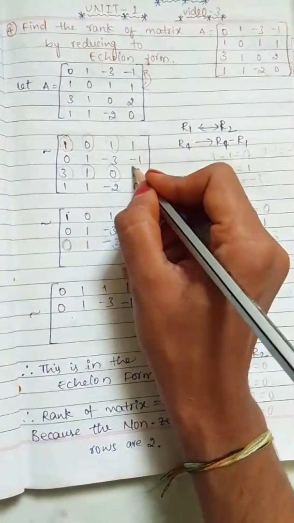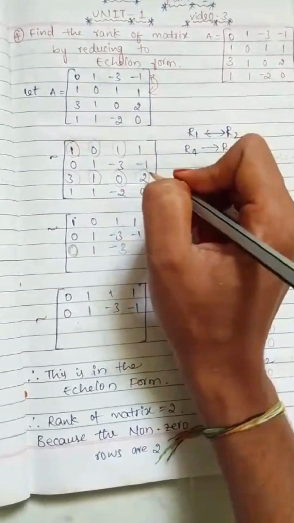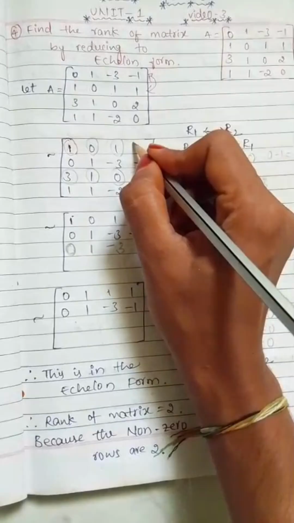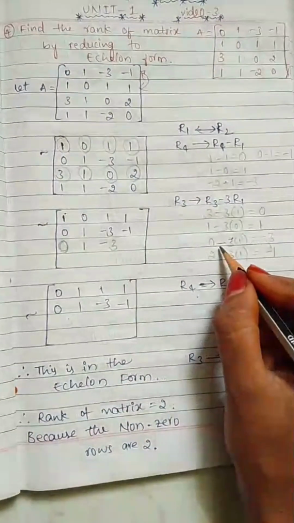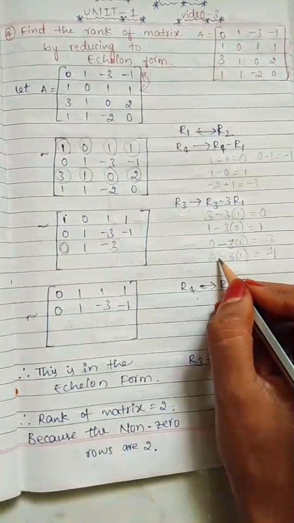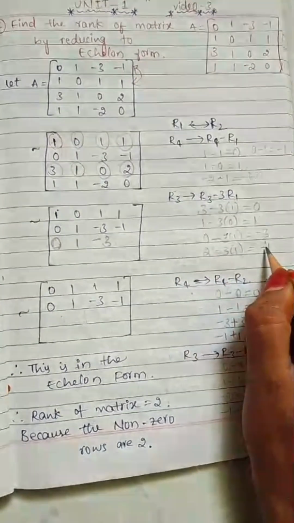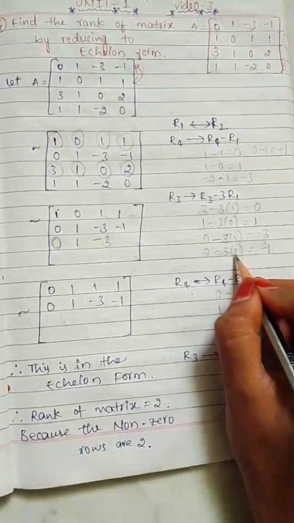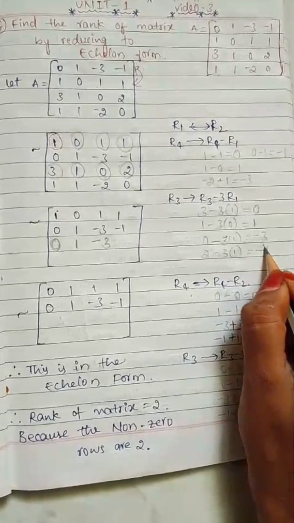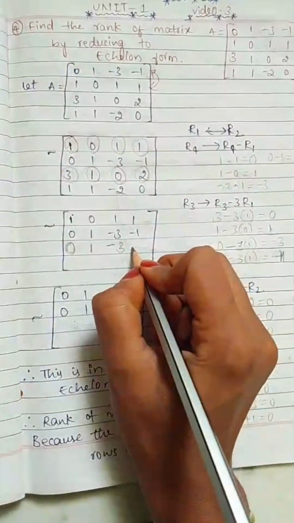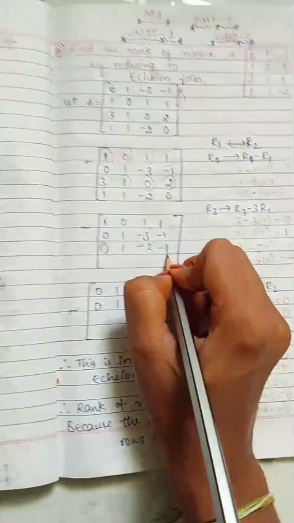And R3 is 2. 2 minus 3 into 1. That is 2 minus 3, that will be minus 1. Write the minus 1 as it is.